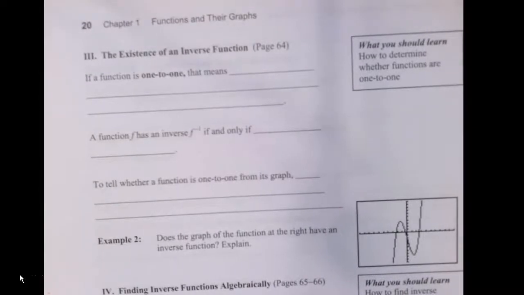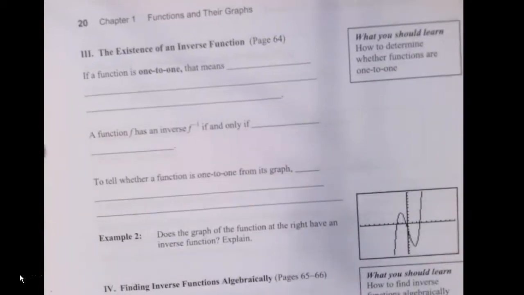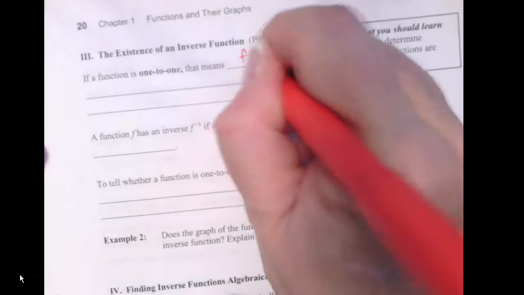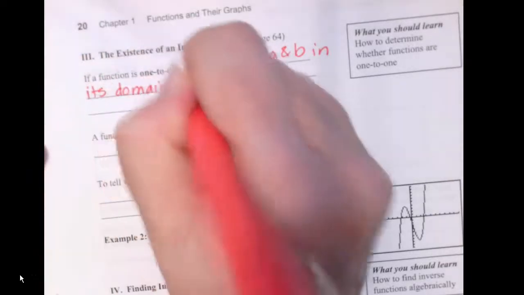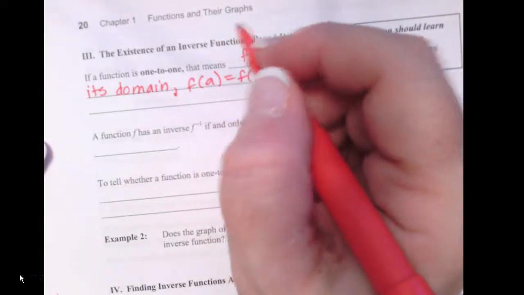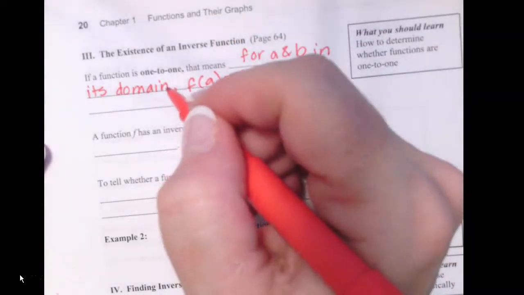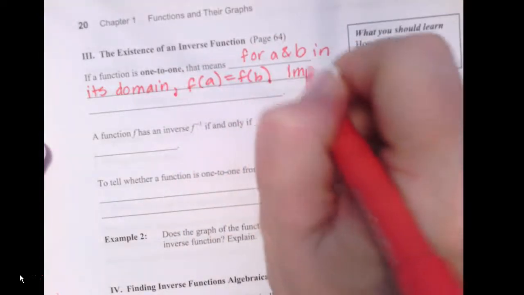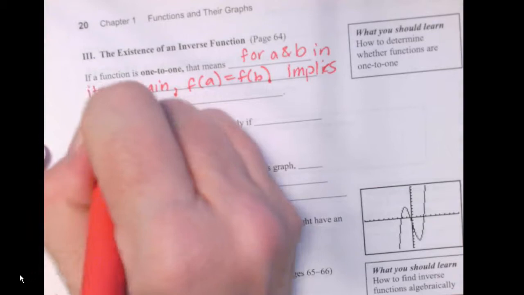So if a function is one-to-one, and we want to go with kind of a formal book definition here, if a function is one-to-one, that means for a and b in its domain, f of a equals f of b implies that a equals b.